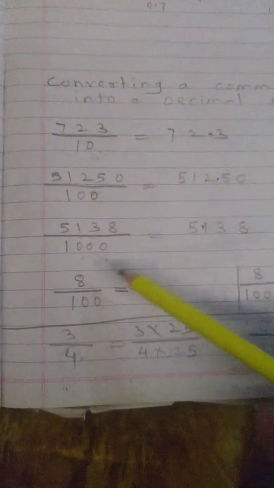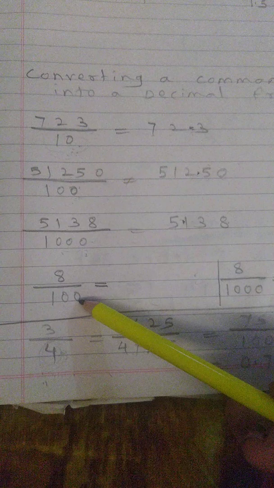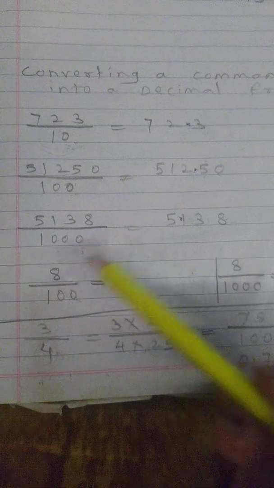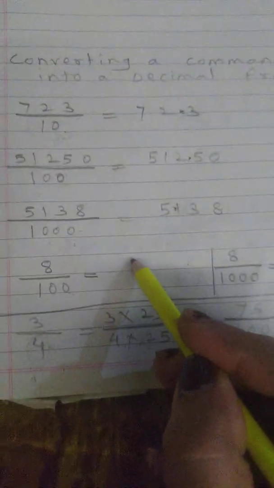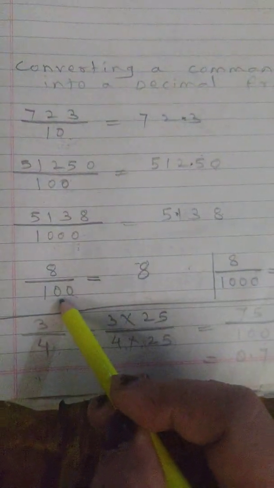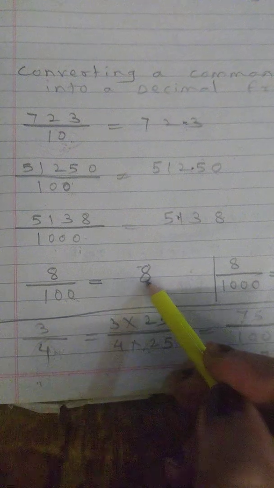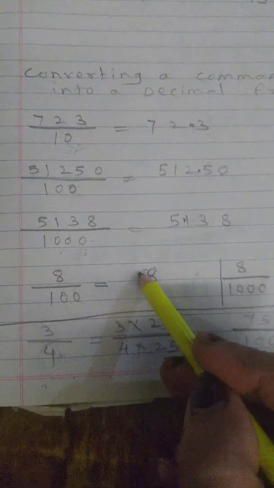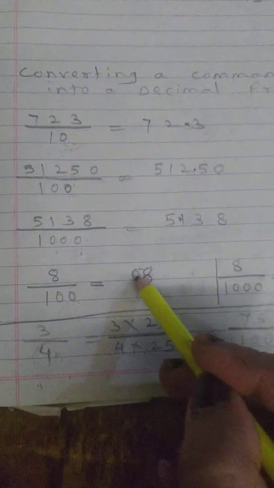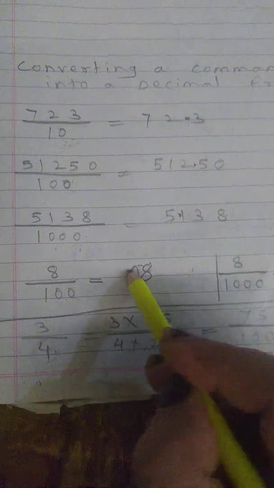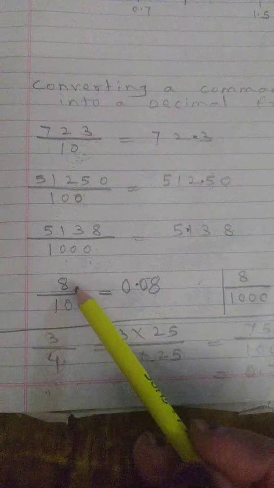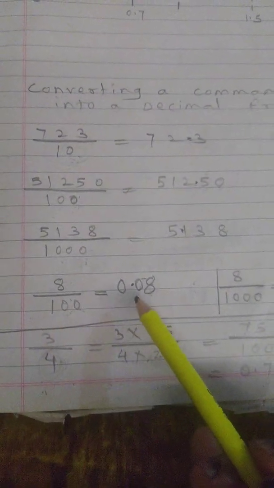Understood? And now next number, 8 upon 100. So here there is only 1 digit in the numerator place. First you write only 8. And then how many zeros are there? 2 zeros. So you count the digits, but here there is only 1 digit. Then before that digit you write 0, so it becomes 2 digits. So 1 and 2, you give the decimal point and write 0. Understood? 8 upon 100, how to write in decimal fraction?